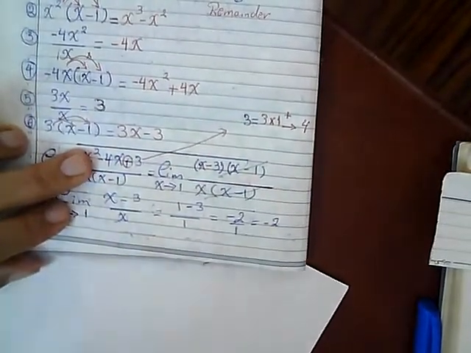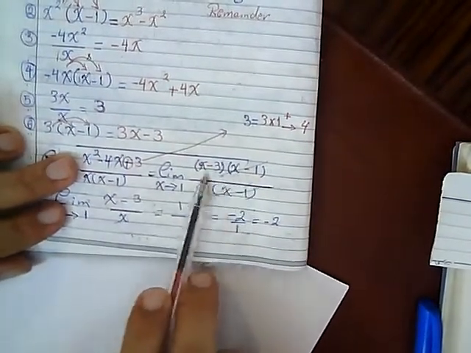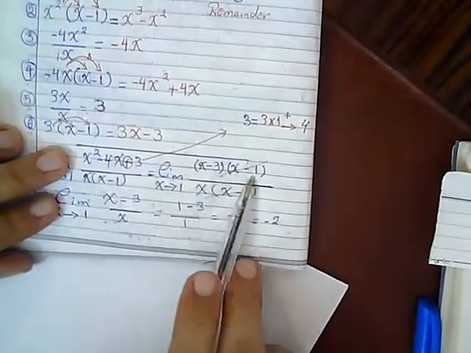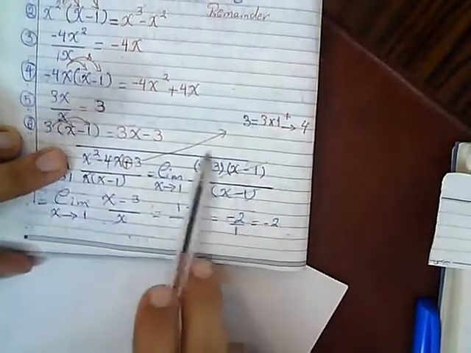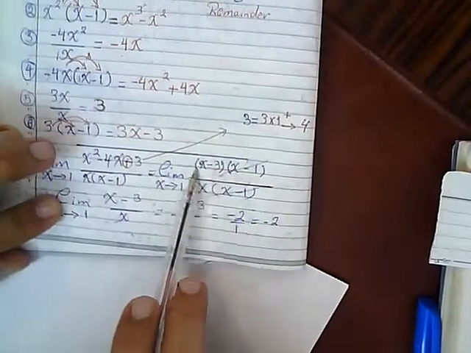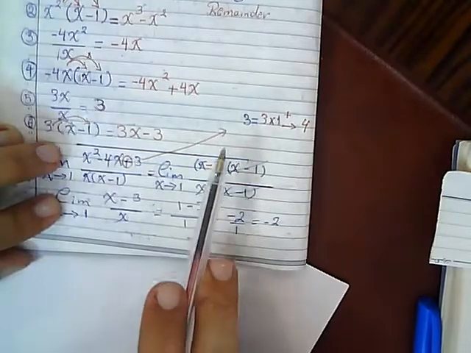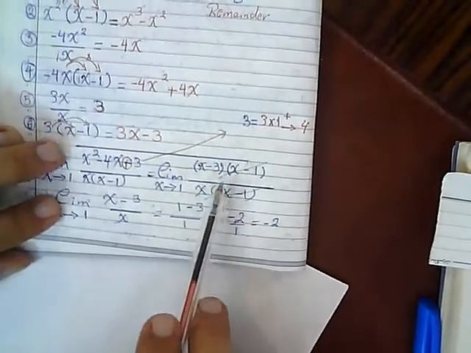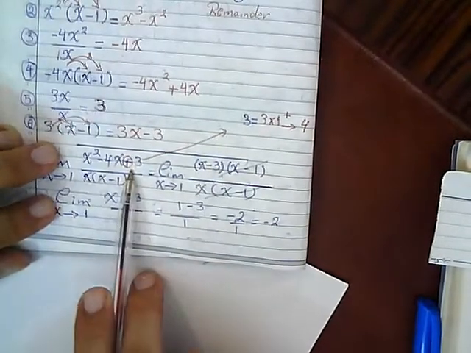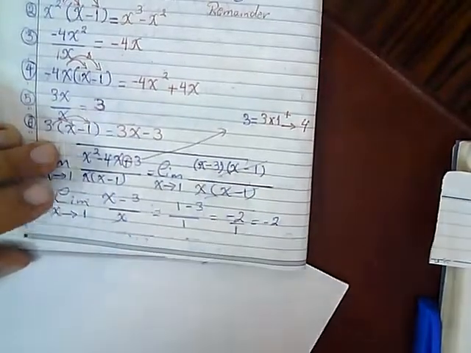And now what? The signs. The signs are the same because the last sign is positive. So the signs are the same as each other, the same as the middle sign. The middle sign is negative, so they will be negative, negative. And if you multiply these two factors by each other, you will get this back. X times x equals x power 2, x times negative 1 equals negative 1x, and negative 3 times x equals negative 3x. And when you add negative 1x and negative 3x, you will get negative 4x. And then if you multiply negative 3 times negative 1, it will be positive 3. Negative times negative is positive. 3 times 1 equals 3.